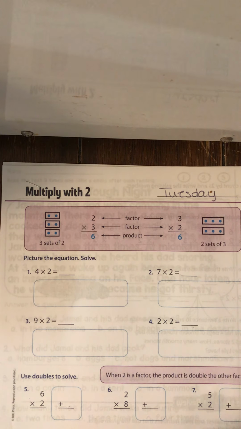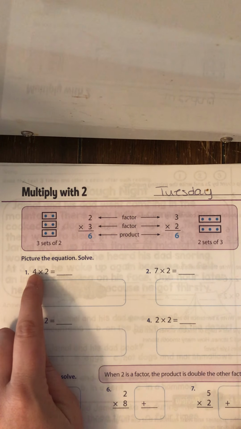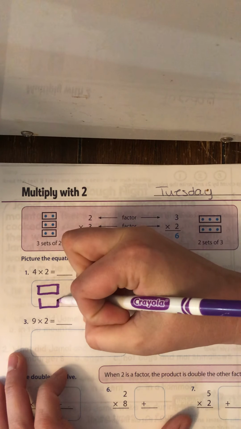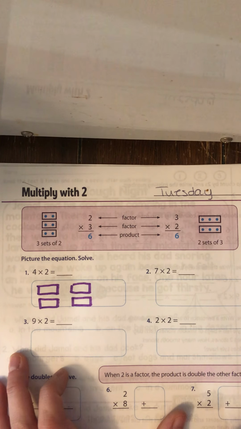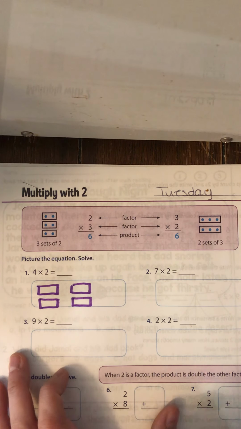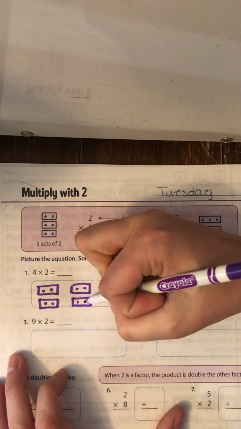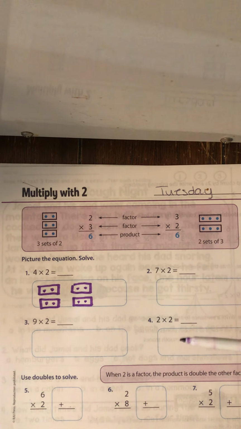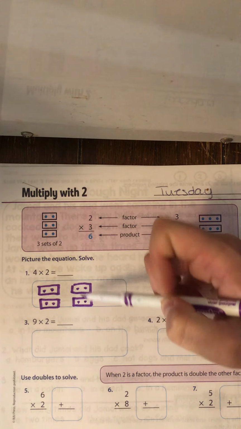I like to kind of use little dots and squares like they did up here, just because it's easy. So we need to do 4 sets of 2. So I'm going to make 4 boxes. Give you a minute to do that. And then in each box, it's going to be 2. All right, and then we're going to count them all up. 1, 2, 3, 4, 5, 6, 7, 8.